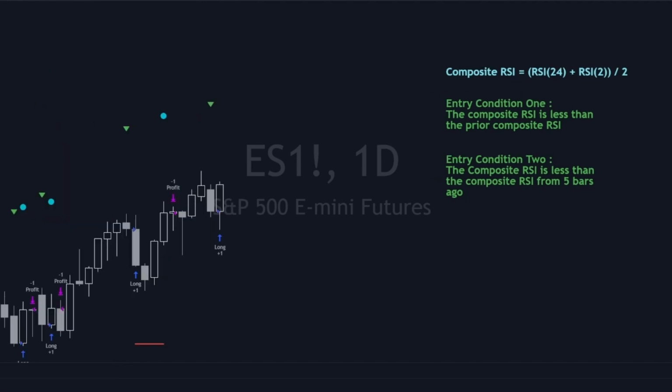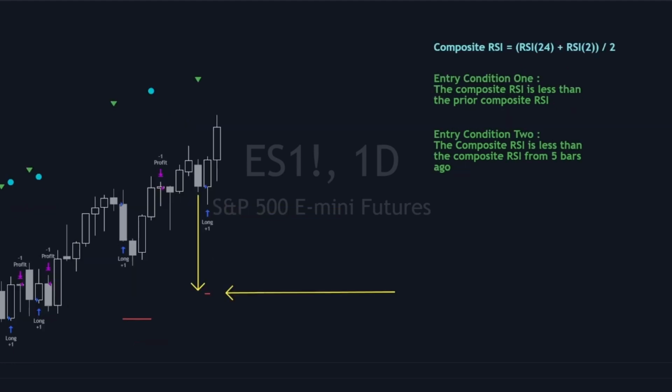Here we have the entry signal. When we hover on the green triangle, we can see that the Composite RSI reading is 42.77. 1 bar ago it was 75.15, and 5 bars ago it was 70.17. That means that both these entry conditions have been met, and we open the long position at the open of the next bar. The stop loss is set in the same way. We take the low price of the bar prior to entry, and from that we're going to take 2.5 times the 20 period ATR to get our stop, and that stop will be a trailing stop.